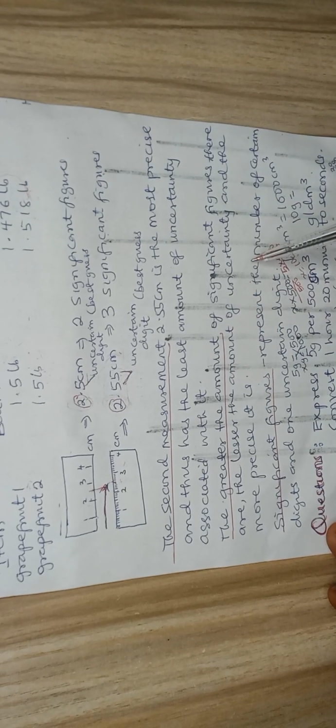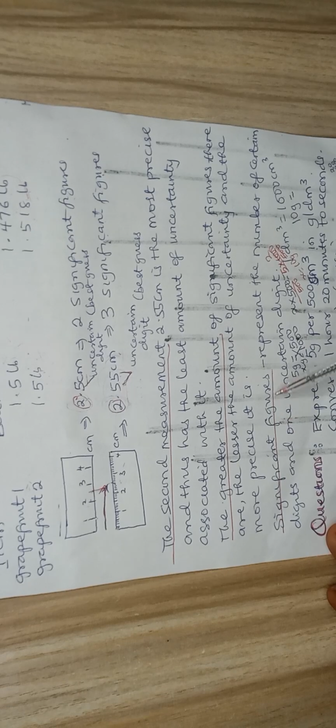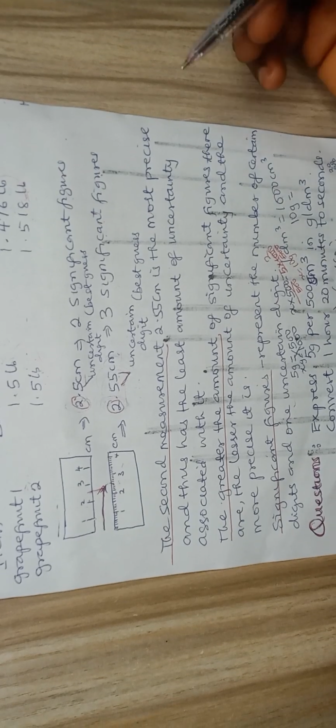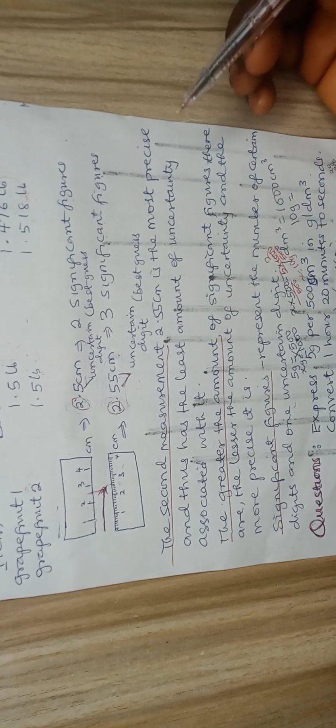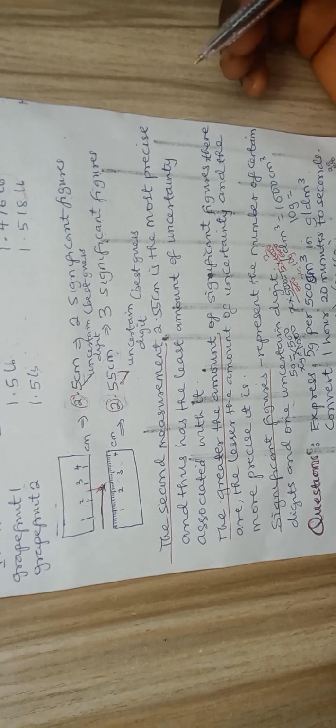So in this case now, the significant figure represents the number of certain digits and one uncertain digit. So the greater the significant figures, the more precise your value. That's what I'm trying to say here.